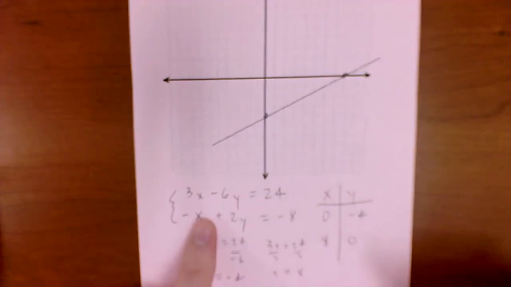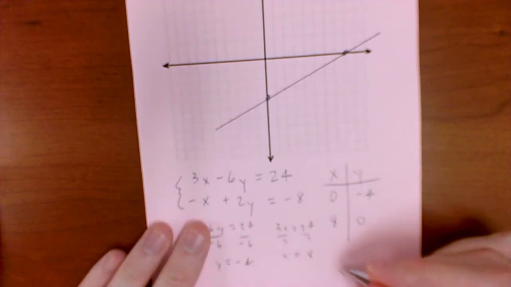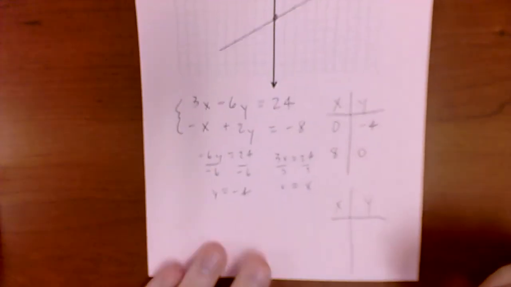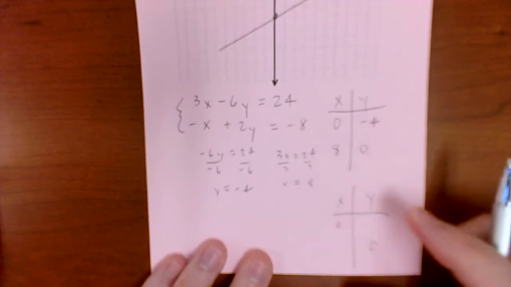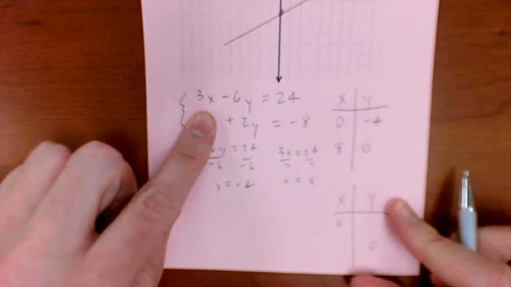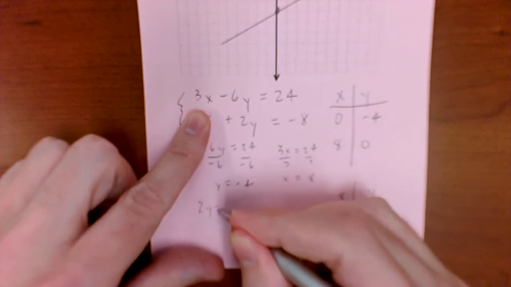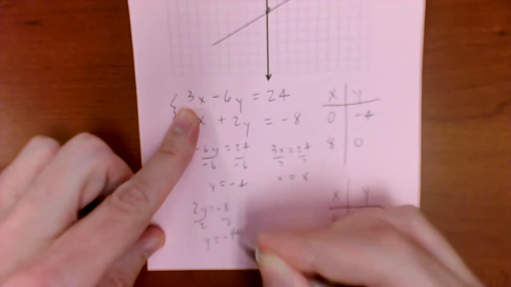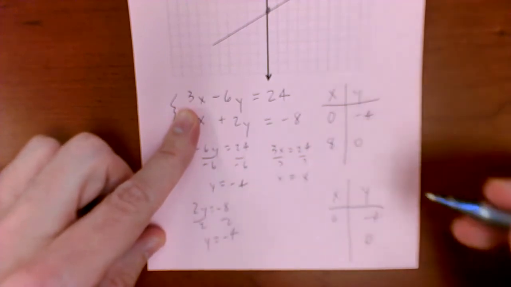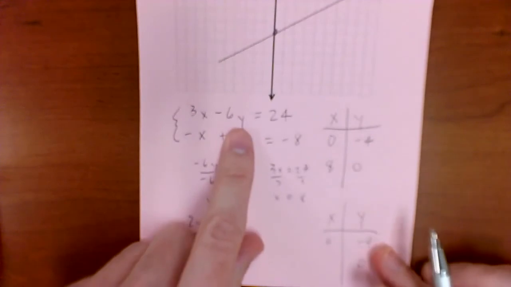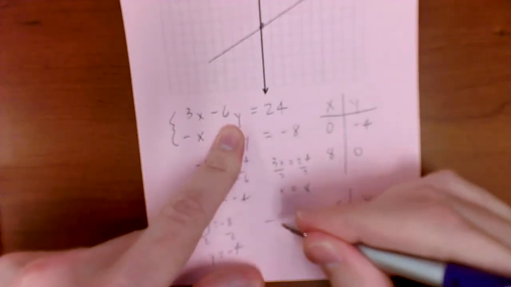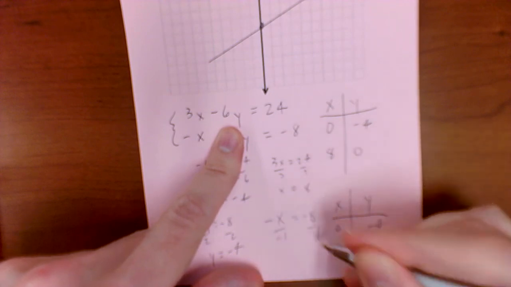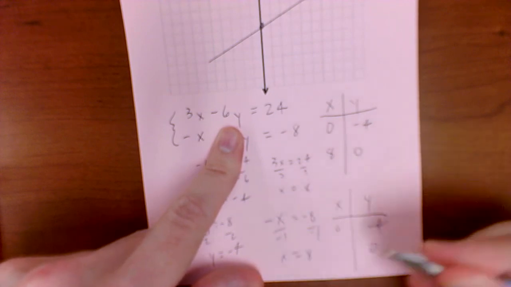Okay, so now I'm going to forget about the first one and just focus on the second one. Set up a little XY table for this one now, and plug in my zeros. If I plug 0 in for X, this one's gone. So I get 2Y equals negative 8. Divide. Y equals negative 4. Goes there. Then I plug 0 in for Y. This piece goes away, right? So I get negative X equals negative 8. Divide by negative 1. We've got our X value.